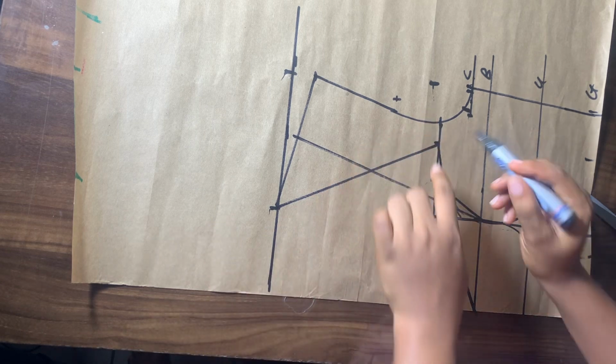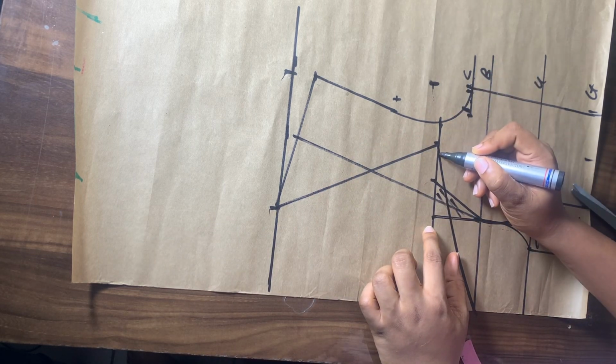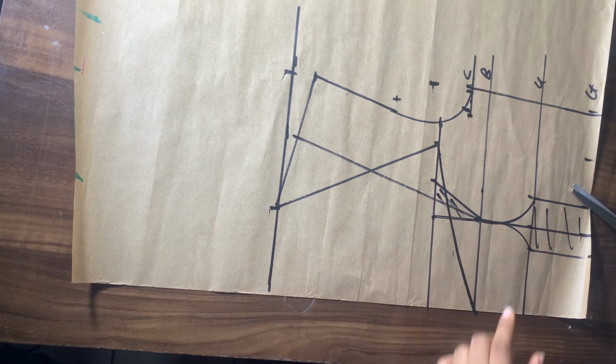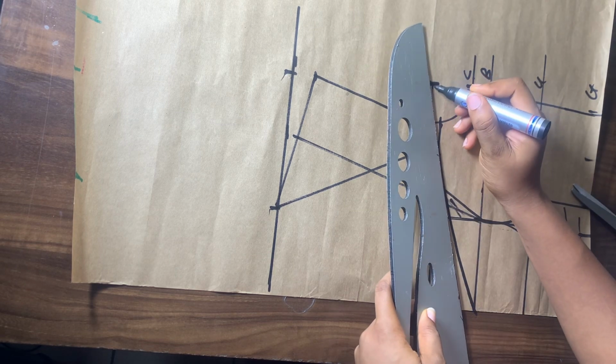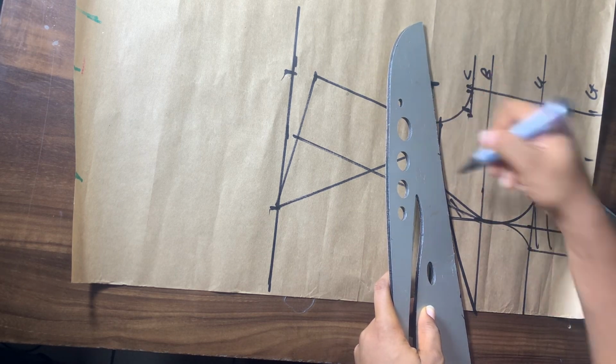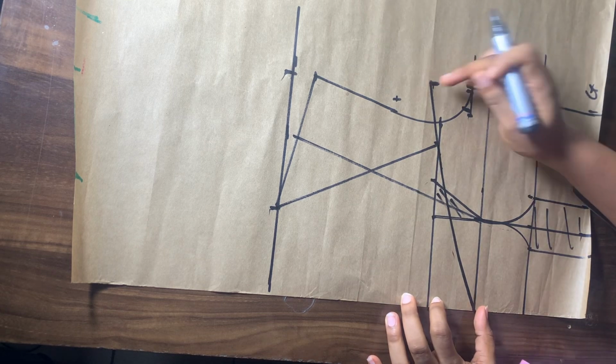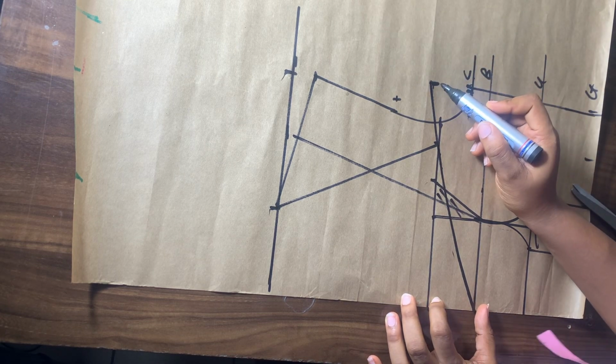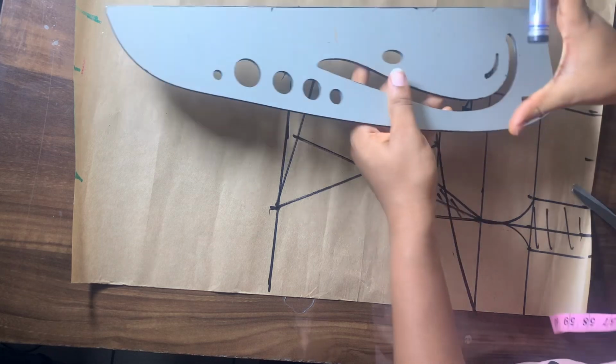Now, here we have 1.5 inches. We're going to be making from here, we're going to connect to that point. Alright, and this is what we have. So at this point now, we're entitled to retrace our curve here.